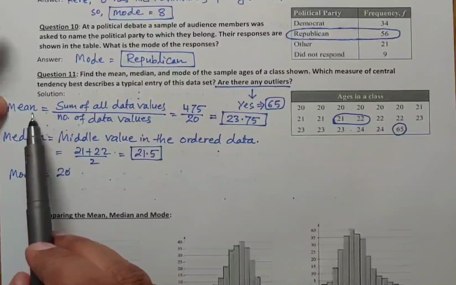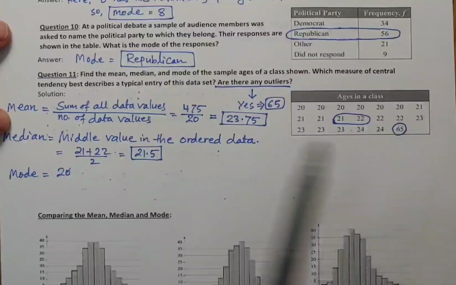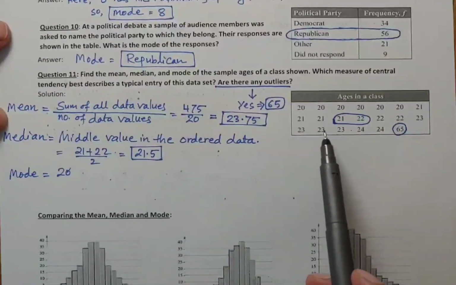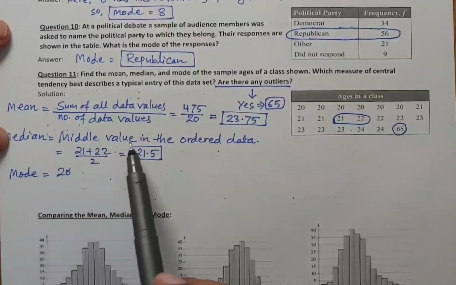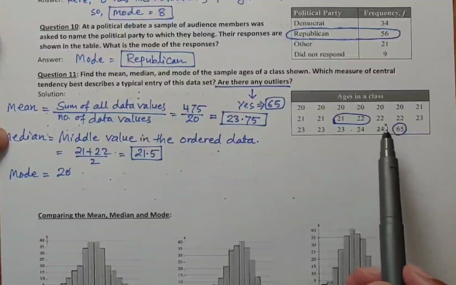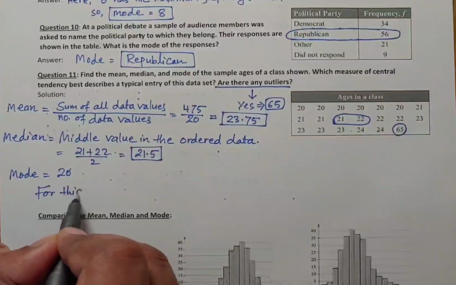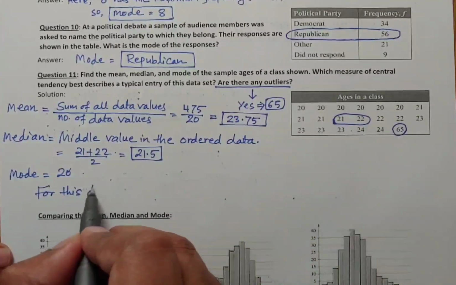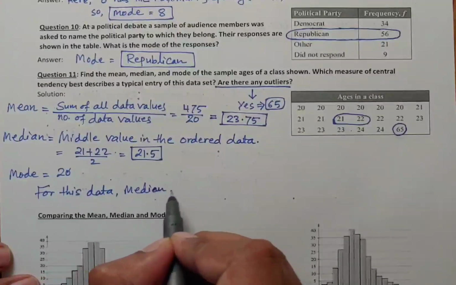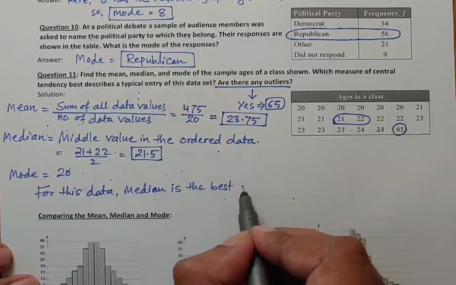Now the mean is affected by the outlier, so the mean also has some weaknesses for this question. So the median is the best measure for this typical data. For this data, the median is the best observation.